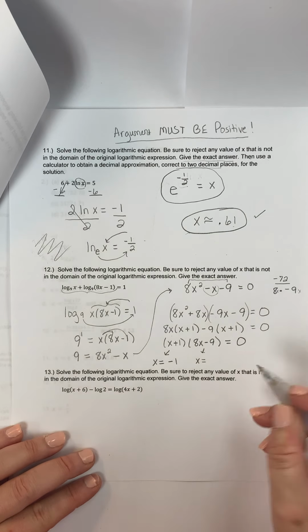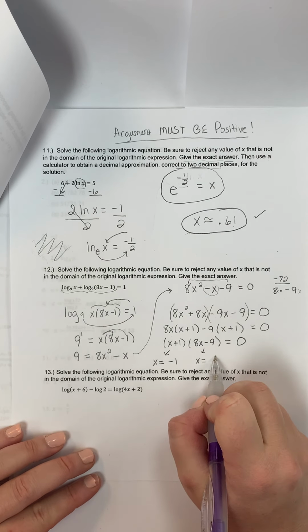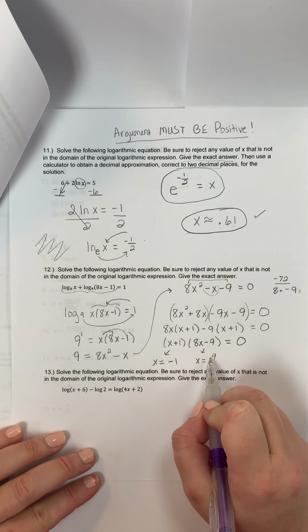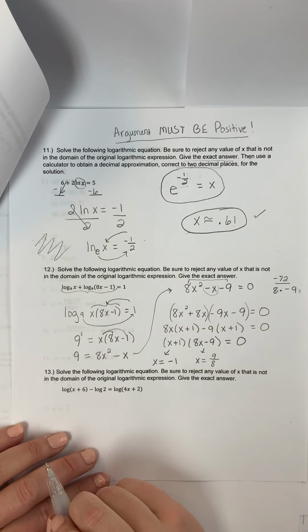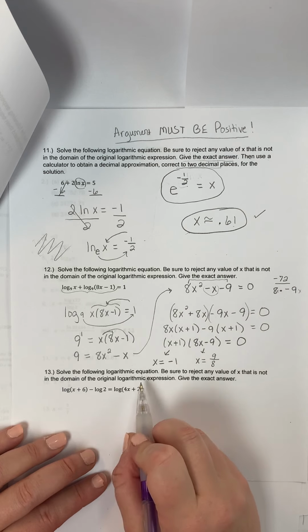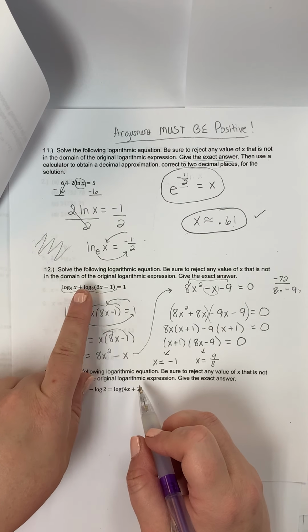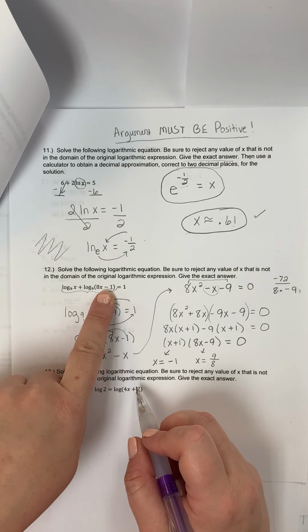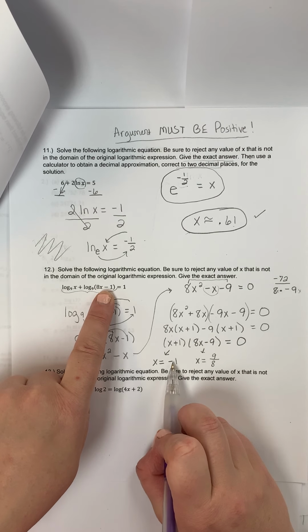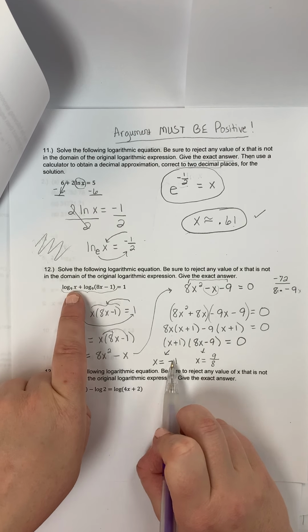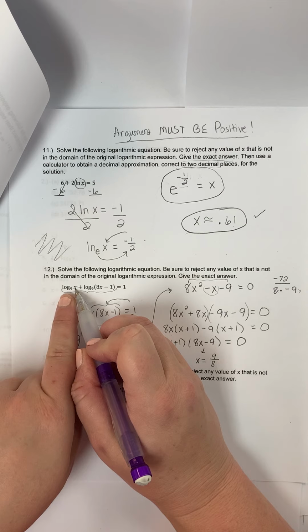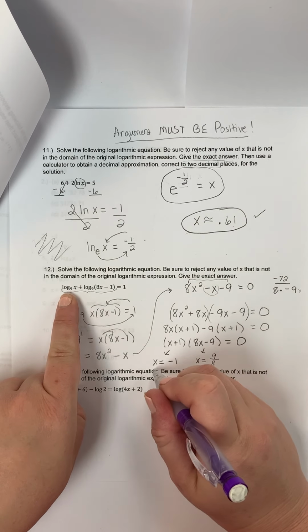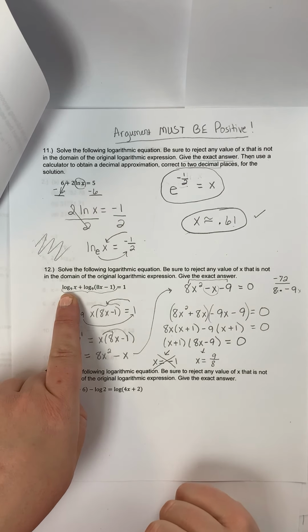And I'm going to have x equals, I would add my 9 to the other side, divide by 8, 9/8. Now I'm not circling both of these. I have to put them back in and check my arguments. Okay, if I put a -1 into this argument, it becomes negative. That's a no-no. I cannot use this at all.